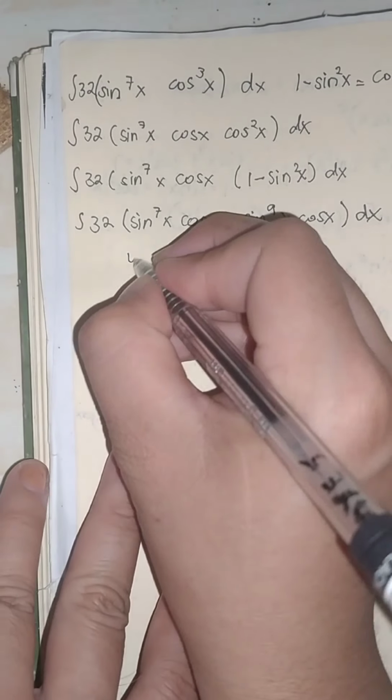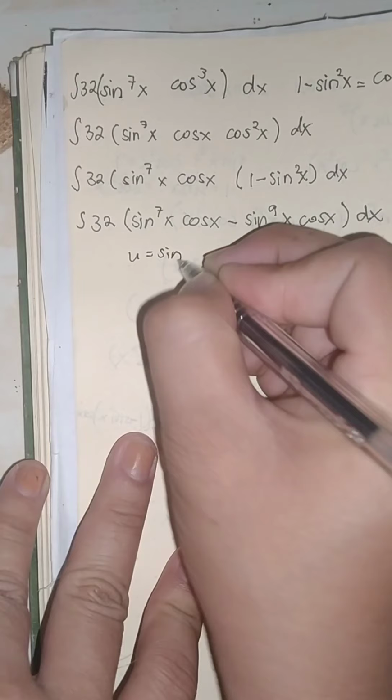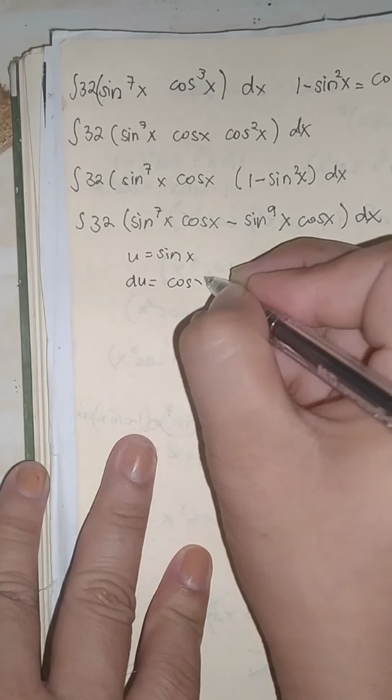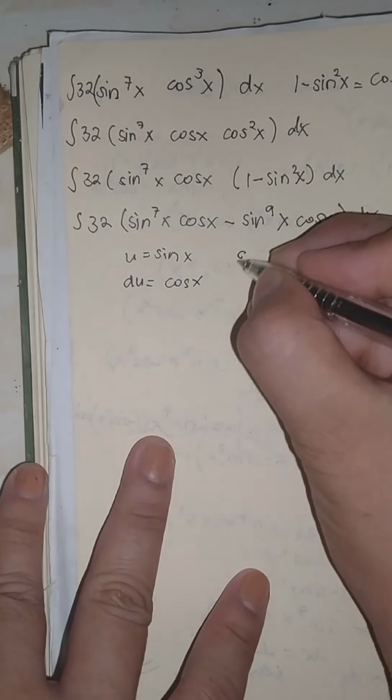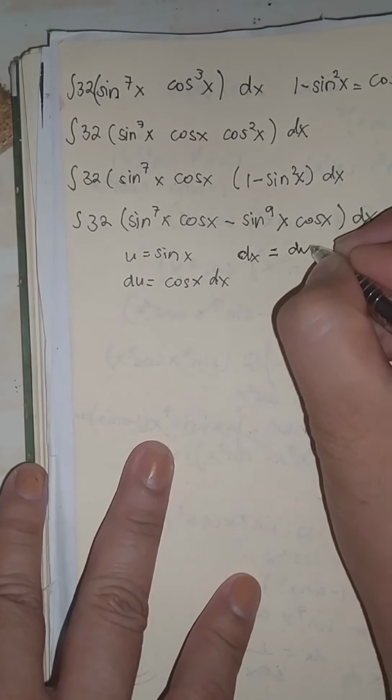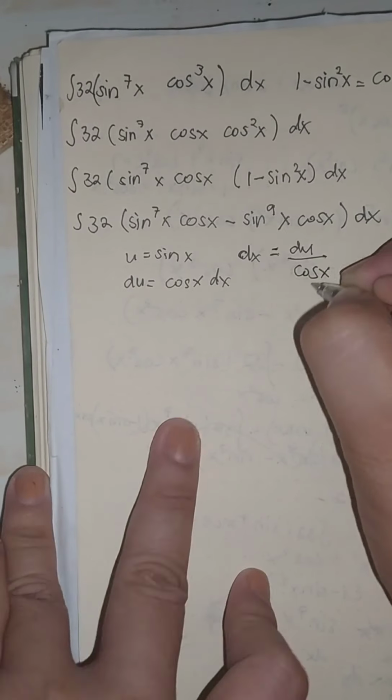We set u as sine x, and du is equal to cosine x dx, so dx is equal to du over cosine x.